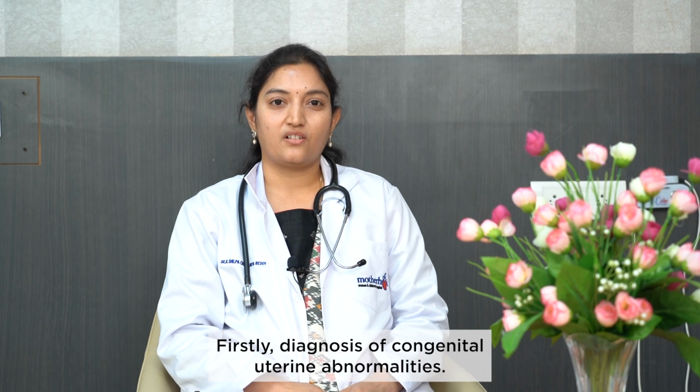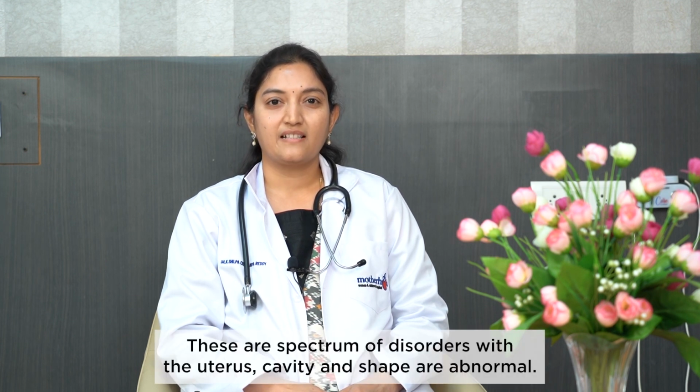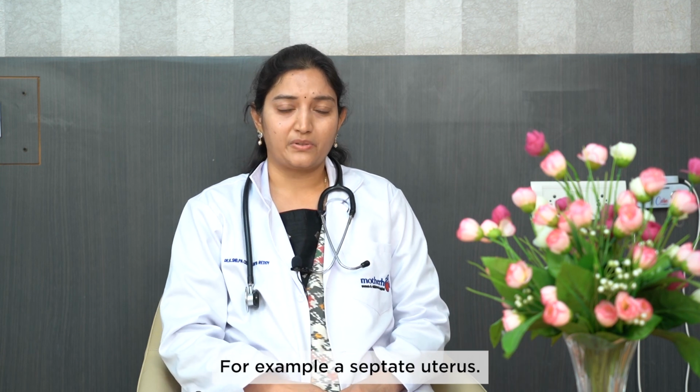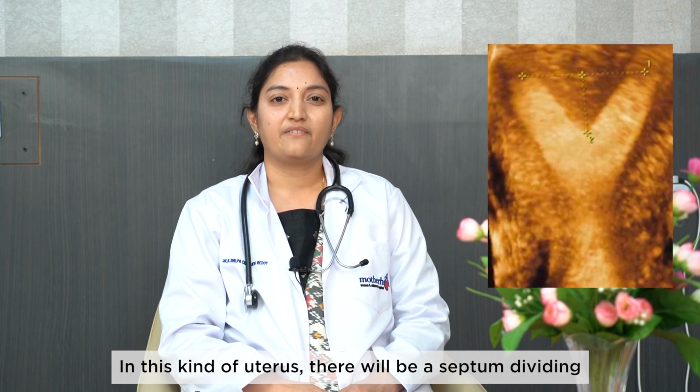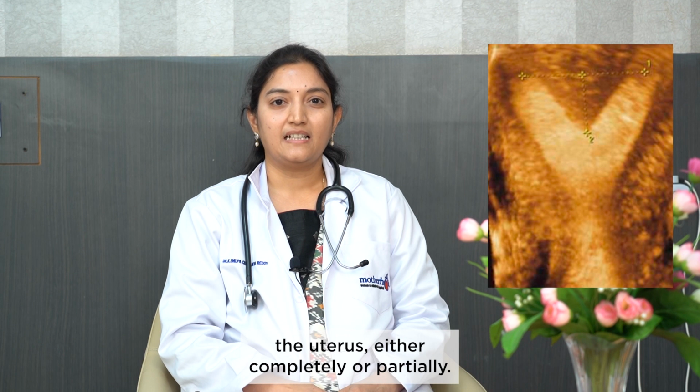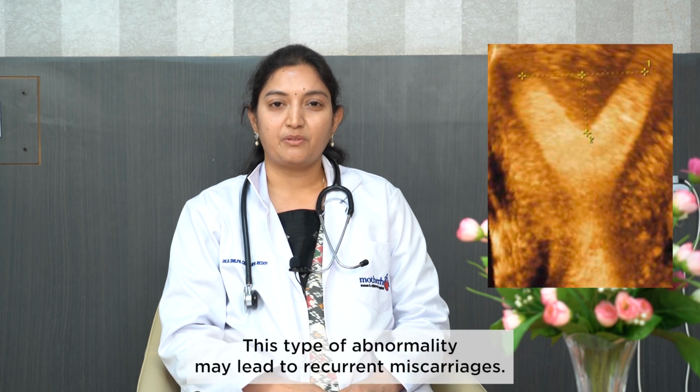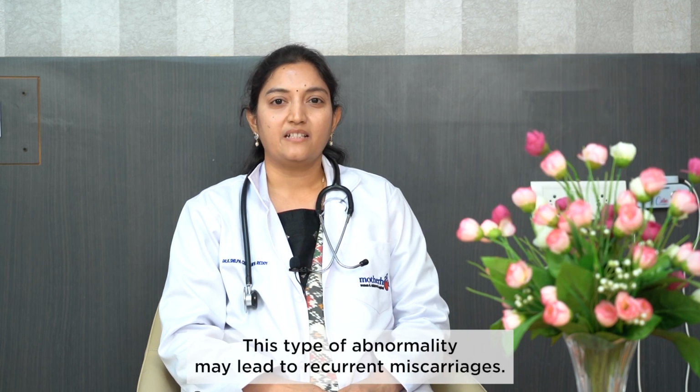Firstly, diagnosis of congenital uterine abnormalities. These are a spectrum of disorders where the uterine cavity and shape are abnormal. For example, a septate uterus. In this kind of uterus, there will be a septum dividing the uterus either completely or partially. This type of abnormality may lead to recurrent miscarriages.